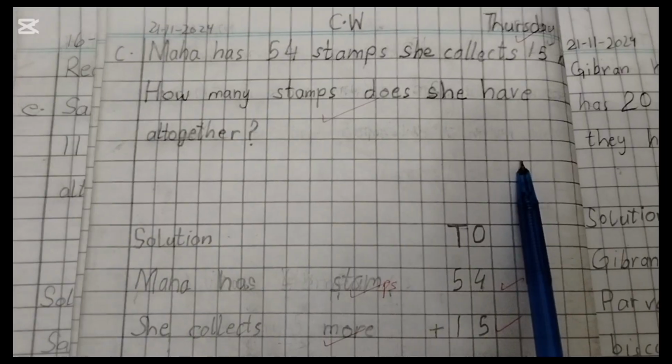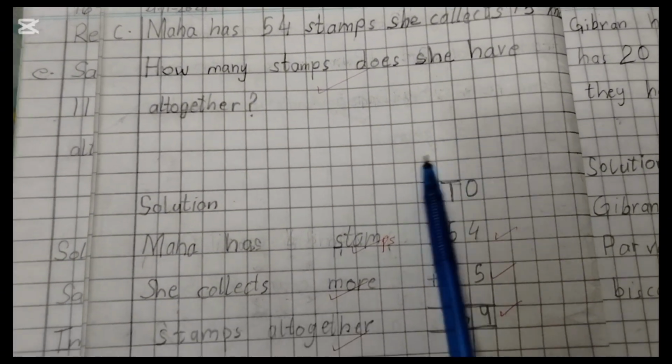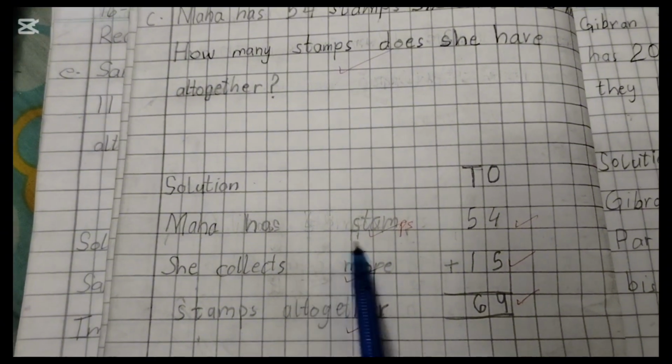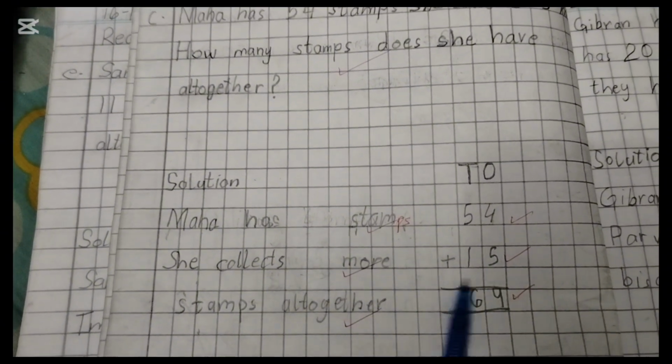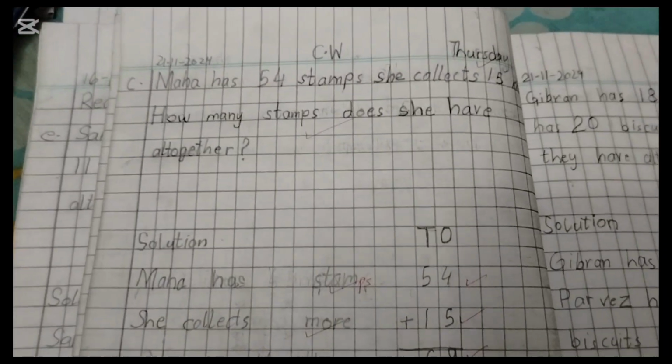Maha has 54 stamps. She collects 15 more. How many stamps does she have altogether? Maha has 54 stamps. She collects 15 more stamps. Altogether, so the answer is 69.